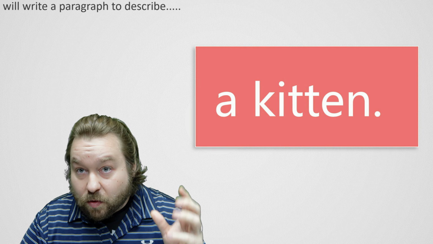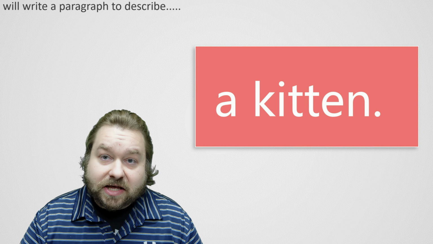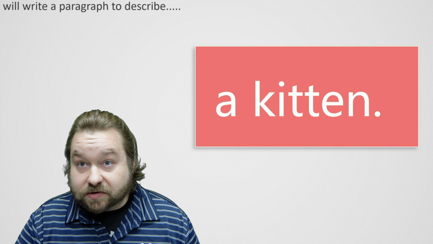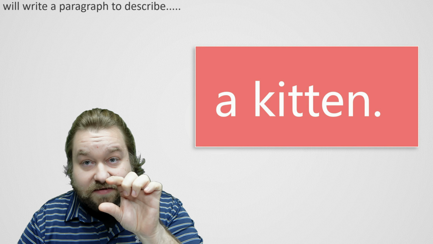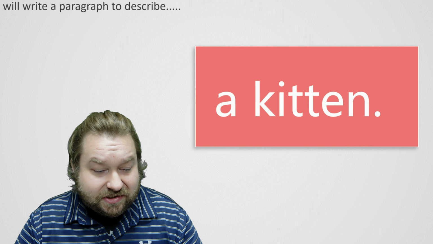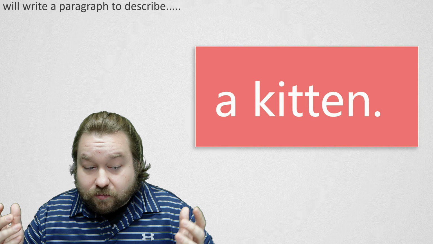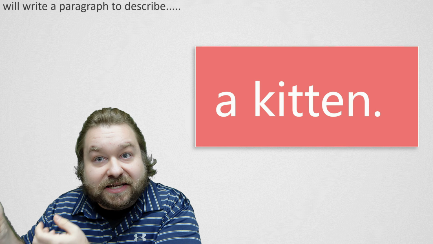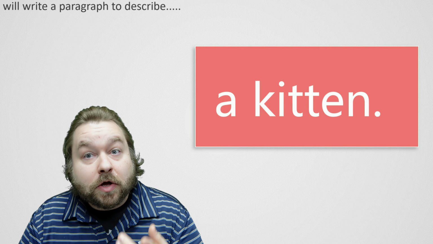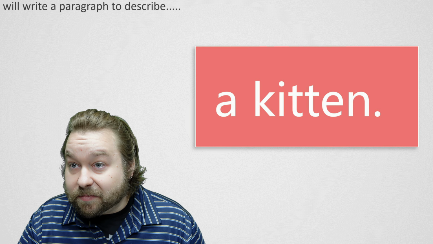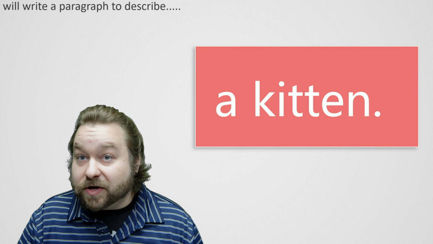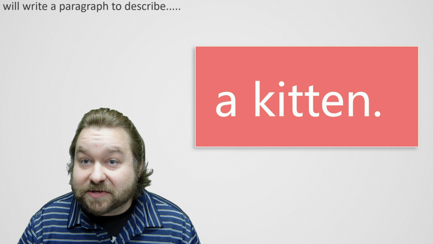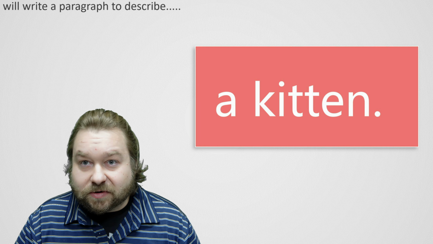So what is our first sentence? Well, a lot of these very first descriptive paragraph examples that you'll do in class, the teacher will give you one. It'll be in the book. It'll say something like, I will write a paragraph to describe this topic. Well, I chose mine. I don't know what you're going to do, but you can do the same thing I did and pick a random topic.